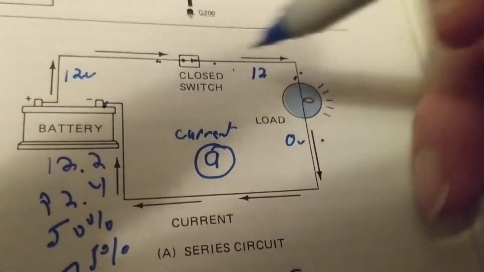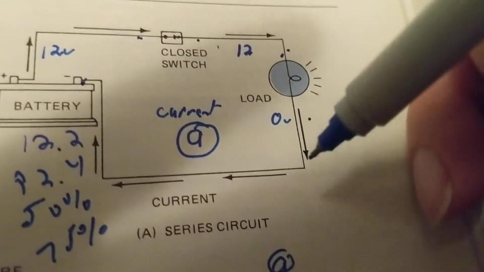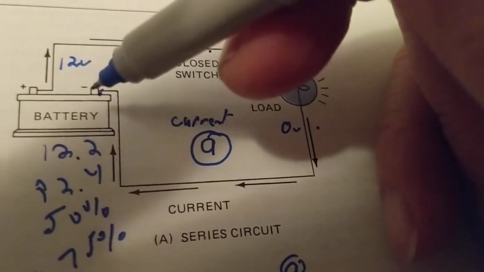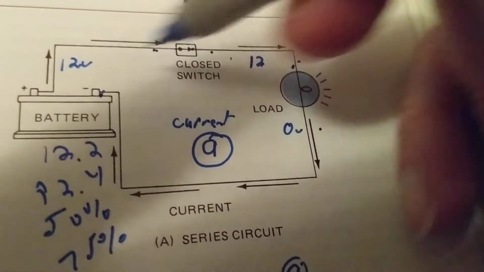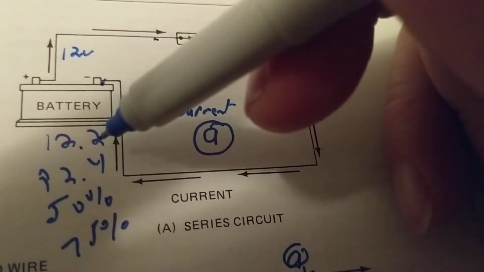Wherever you go in the circuit, as long as it is complete. What do I mean by complete? It means that I have a path back to the negative. Current will flow. Remember, current flows. Power or voltage does not flow.